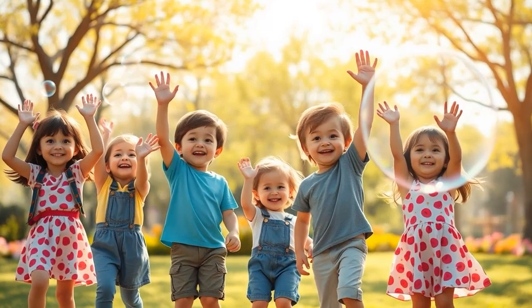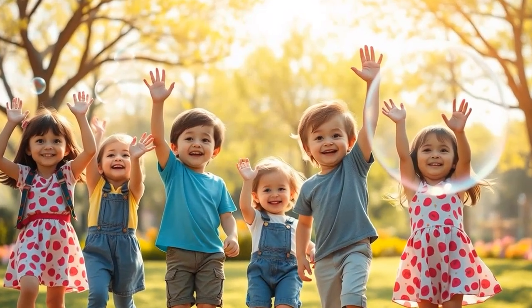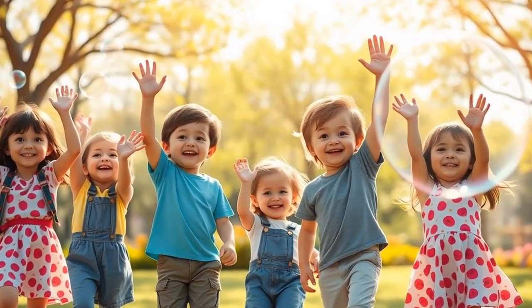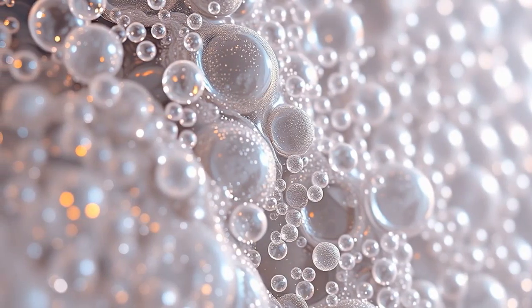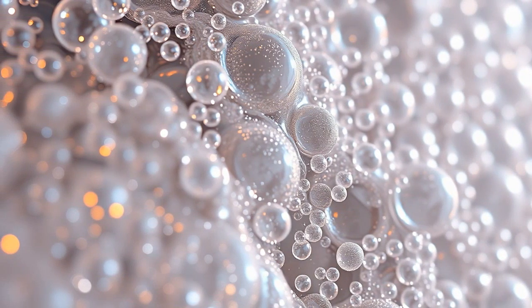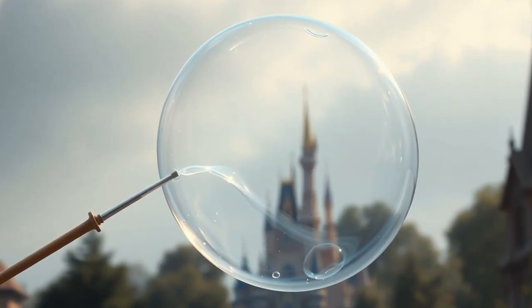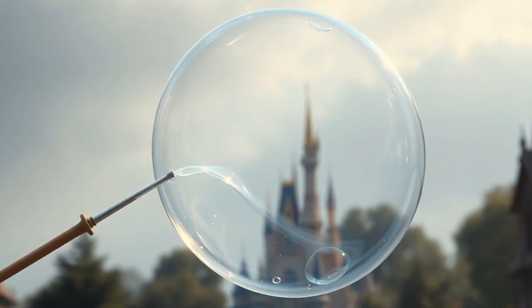Hello kids! Today we are exploring the amazing, floating world of colorful soap bubbles. Bubbles are made of thin layers of soapy water and trapped air inside them. Look at this giant bubble wand making a huge, shimmering soap bubble in the air.